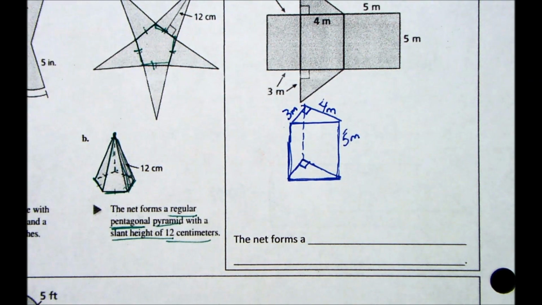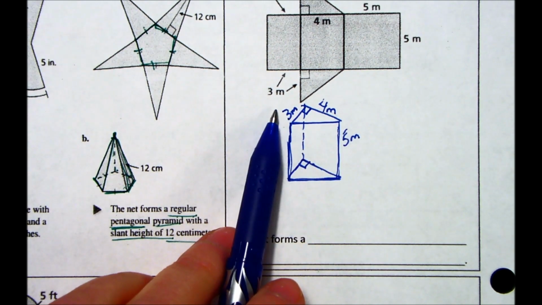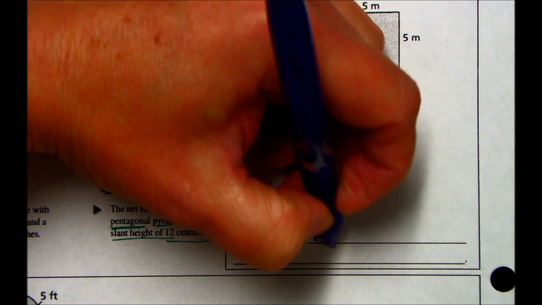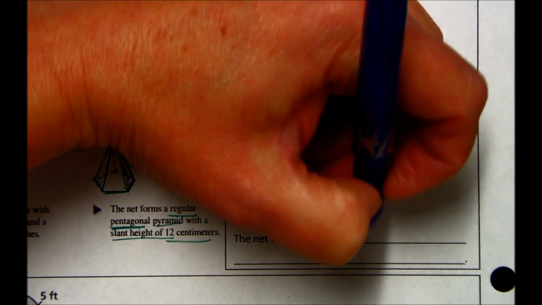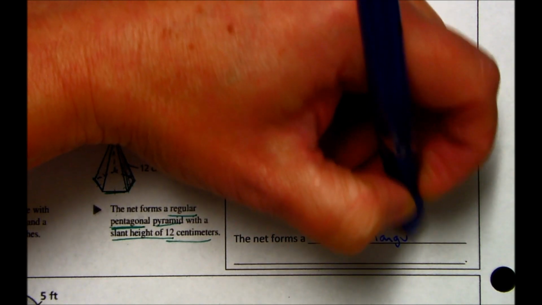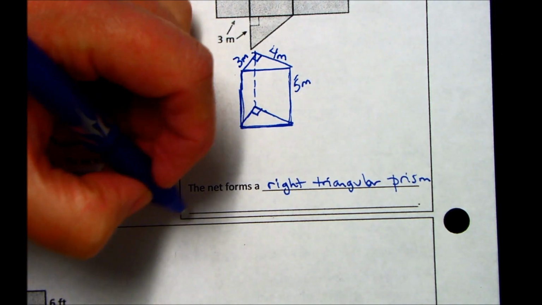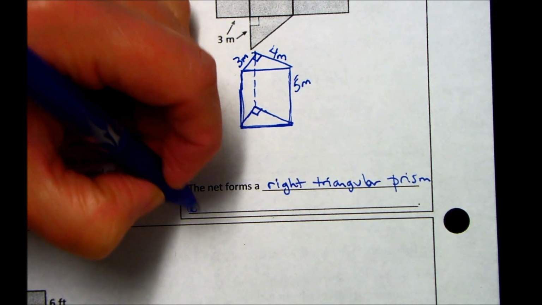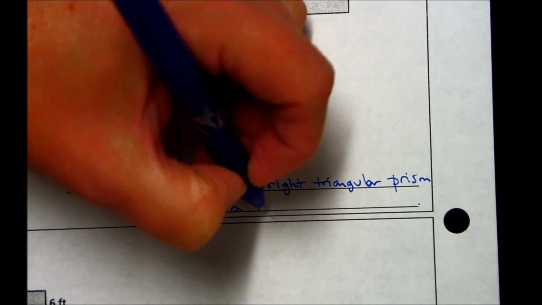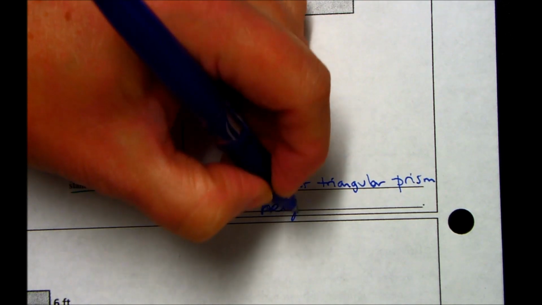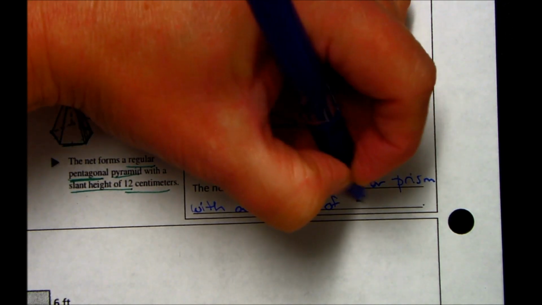Now there's a lot going on here, so I would just say the net forms a right triangular prism. So we've got a right triangular prism with a height of 5 meters.